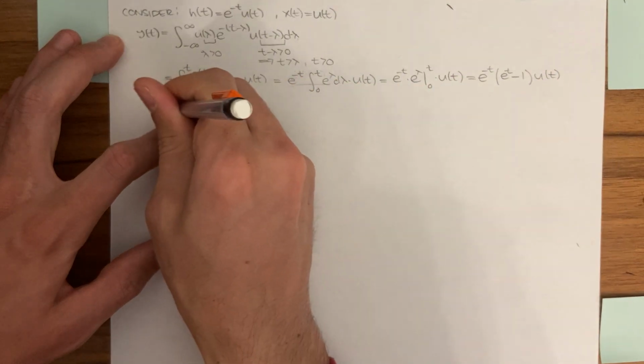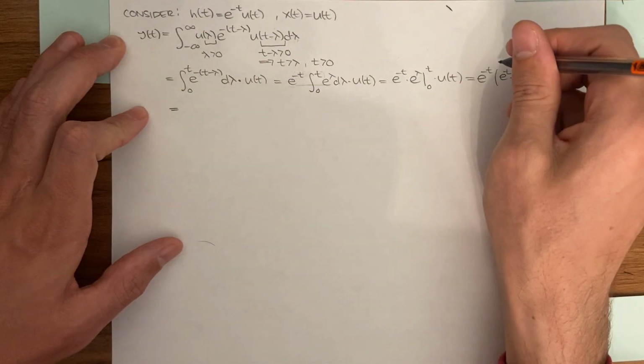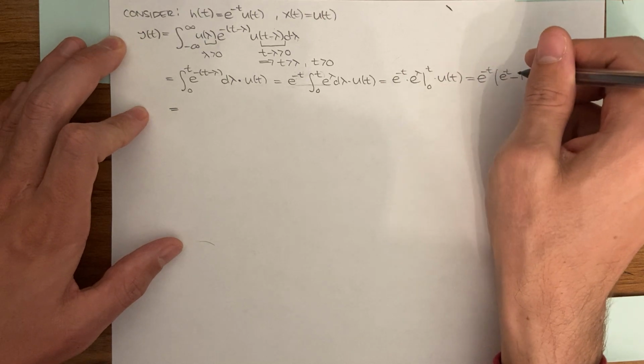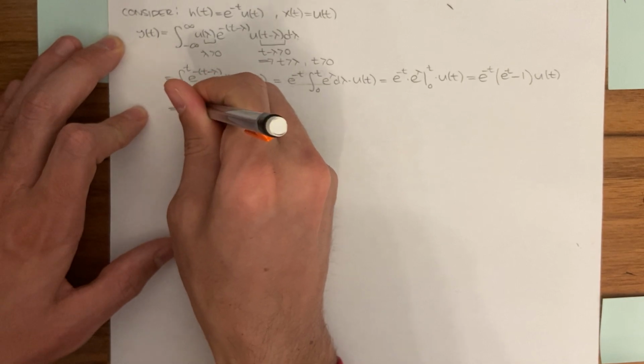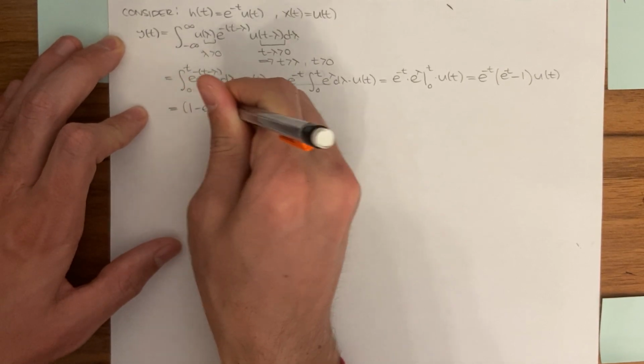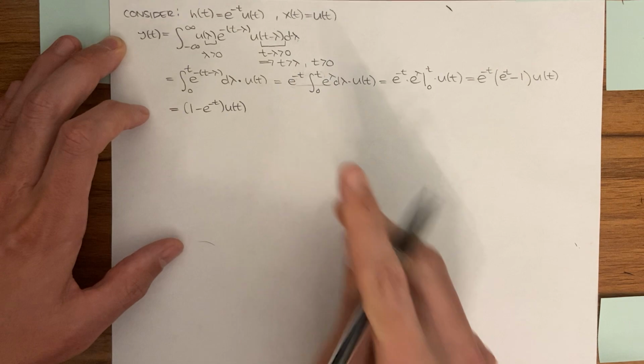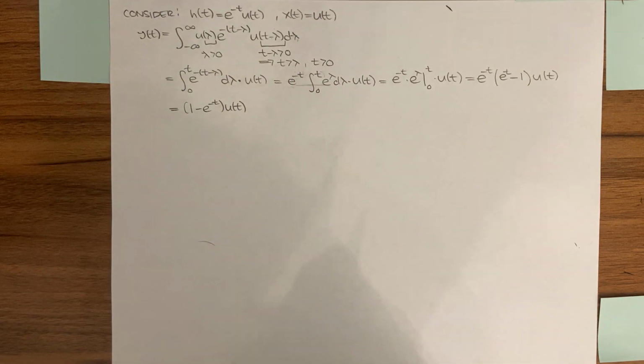Now this can simplify quite a bit. If we distribute this e to the minus t into the parentheses, what we end up with is just 1 minus e to the minus t, times u of t. Okay, cool. And that's how we can do this analytically.